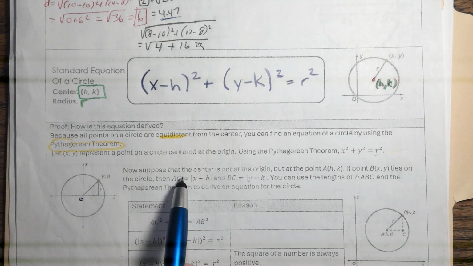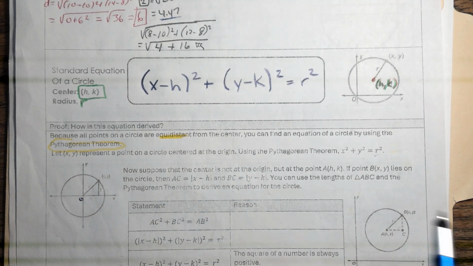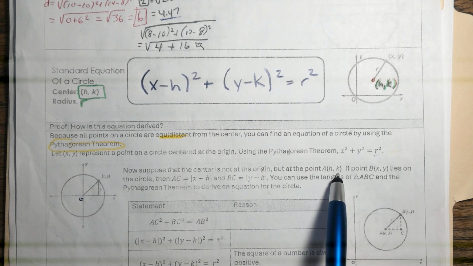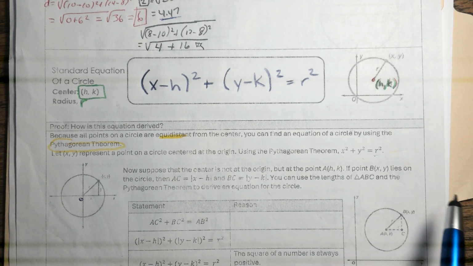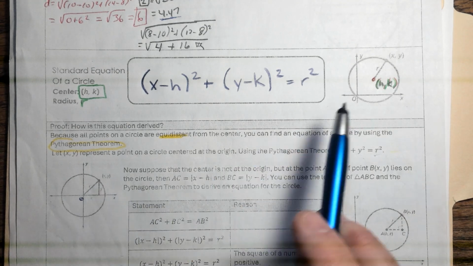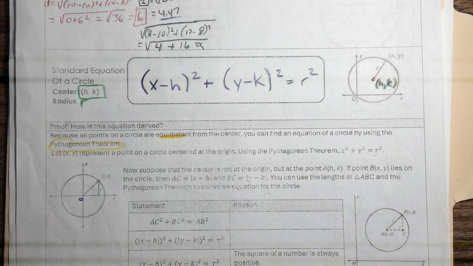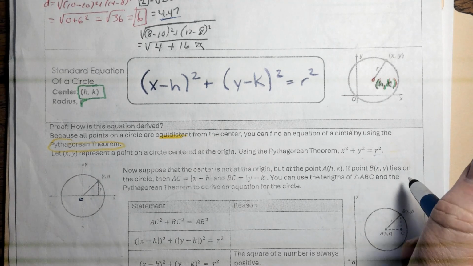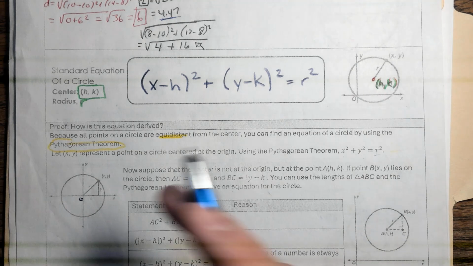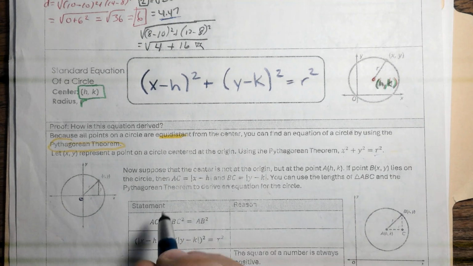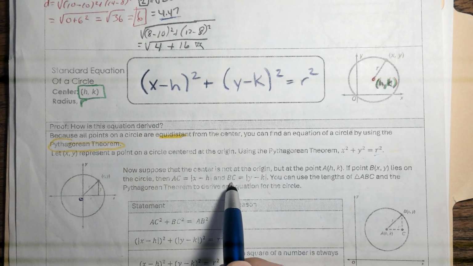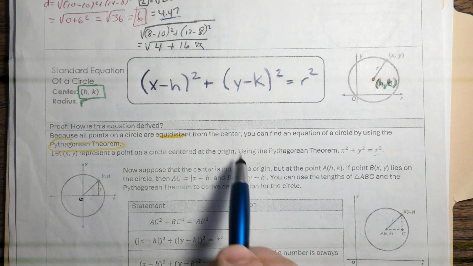Now suppose that the center is not the origin, but a point A, h, k. If point B, x, y, lies on the circle, like I was showing you up here, then AC equals x minus h, and BC equals y minus k.